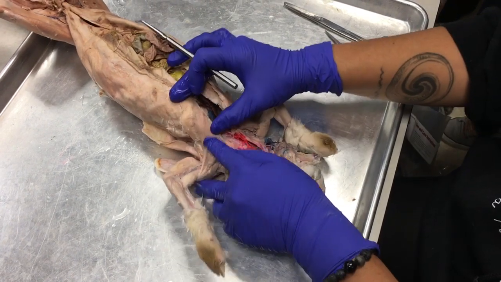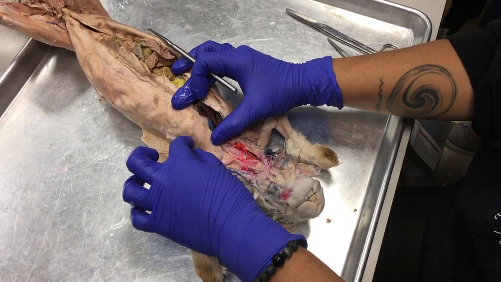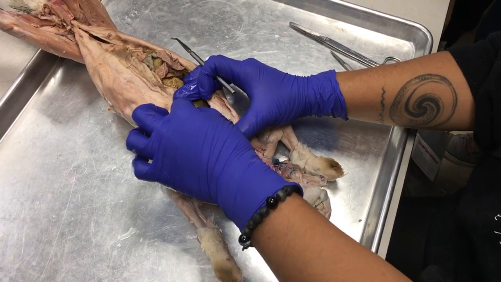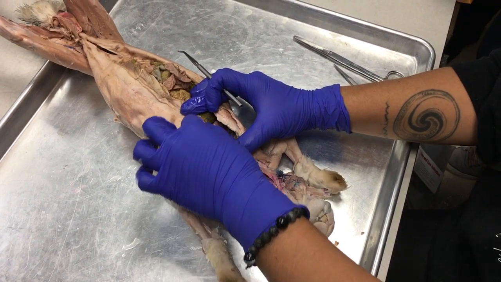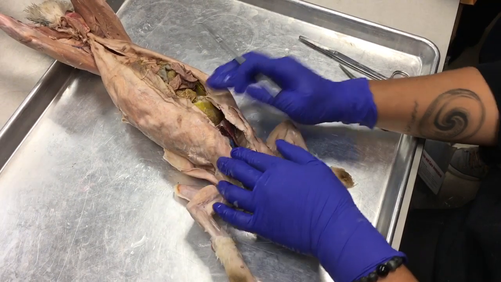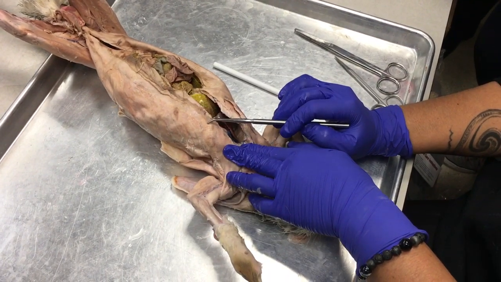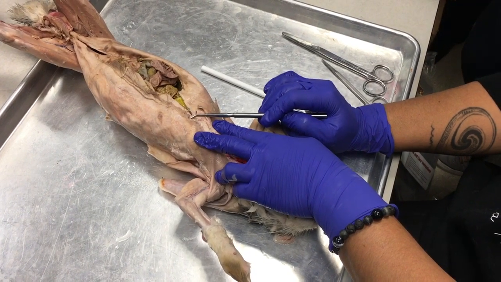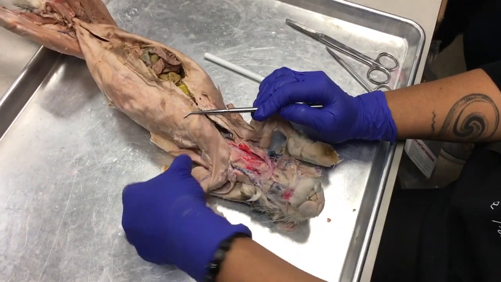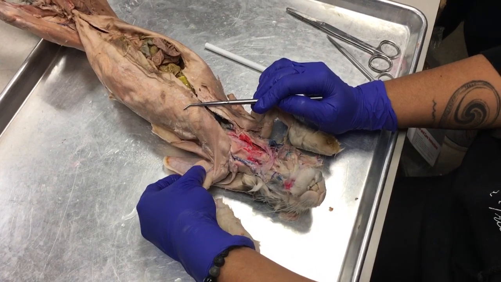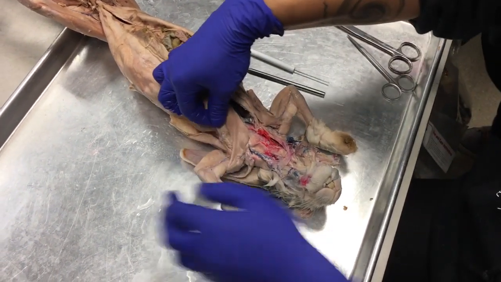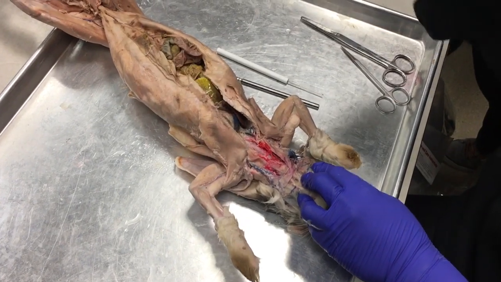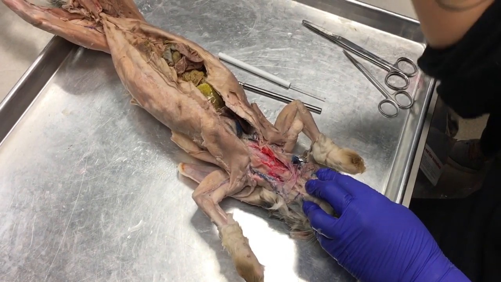Then you see this nice large strip right here, pectoralis minor. And then this final strip right here called the xiphi humerales. So the xiphi humerales attaches to the xiphoid process of the sternum all the way up to the humerus. If I pull on the xiphi humerales, the bunny goes like this.